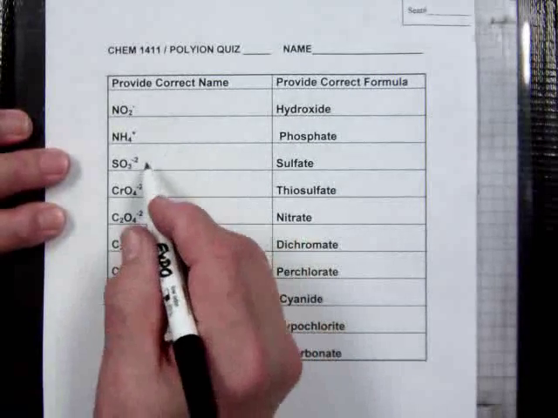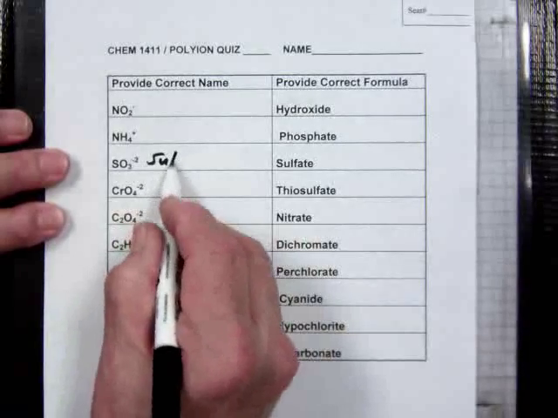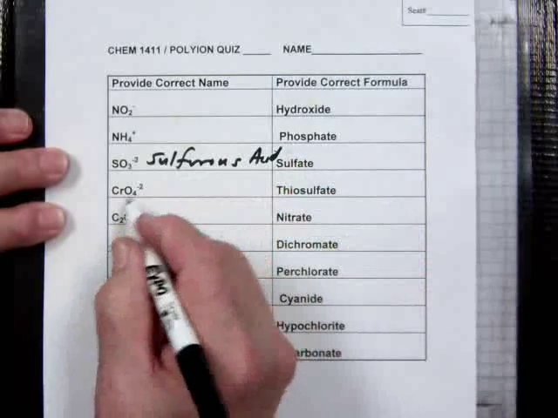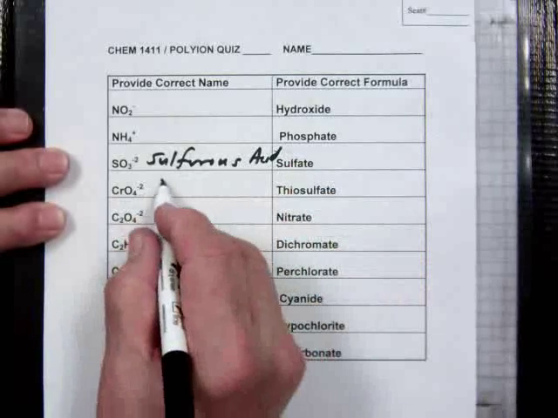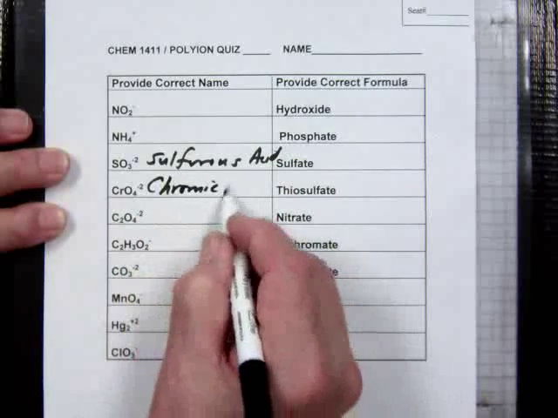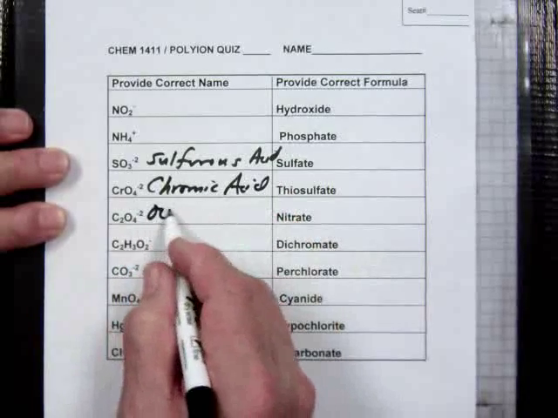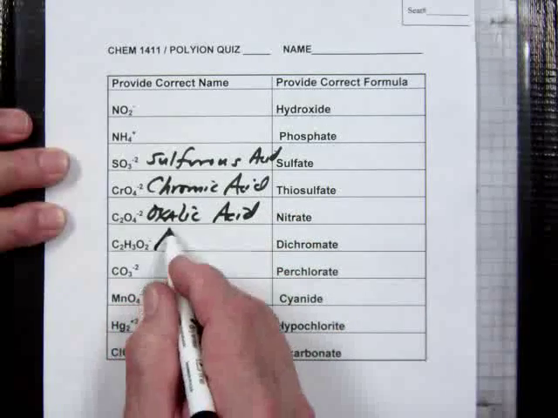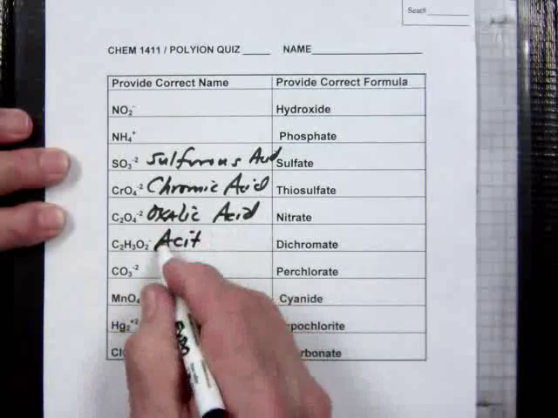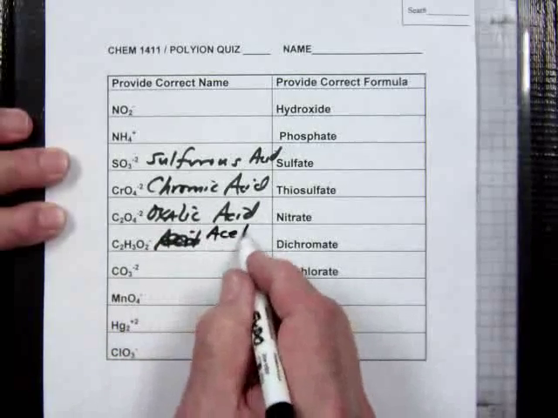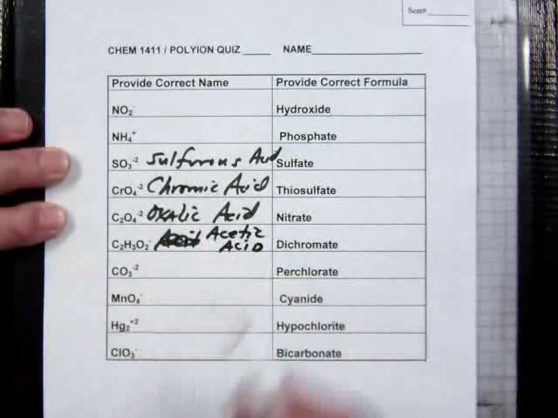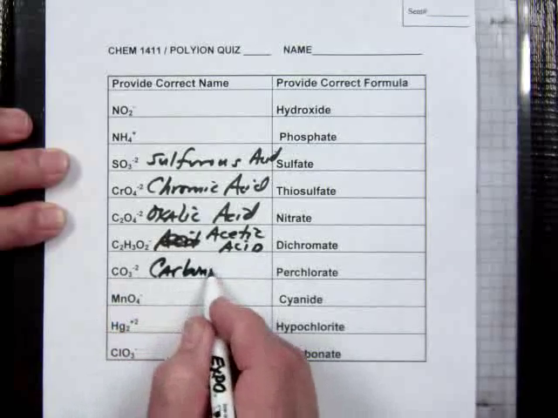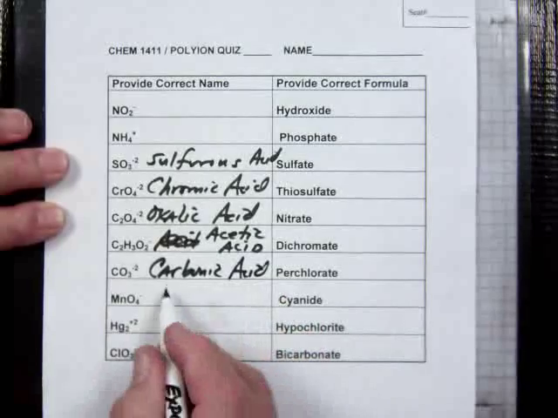This is the one we've seen. This is sulfurous acid. This is a chromate, so it'd be chromic acid. Oxalic acid. Acetate becomes acetic acid. Like that. Carbonate, carbonic acid. Permanganate, permanganic acid.